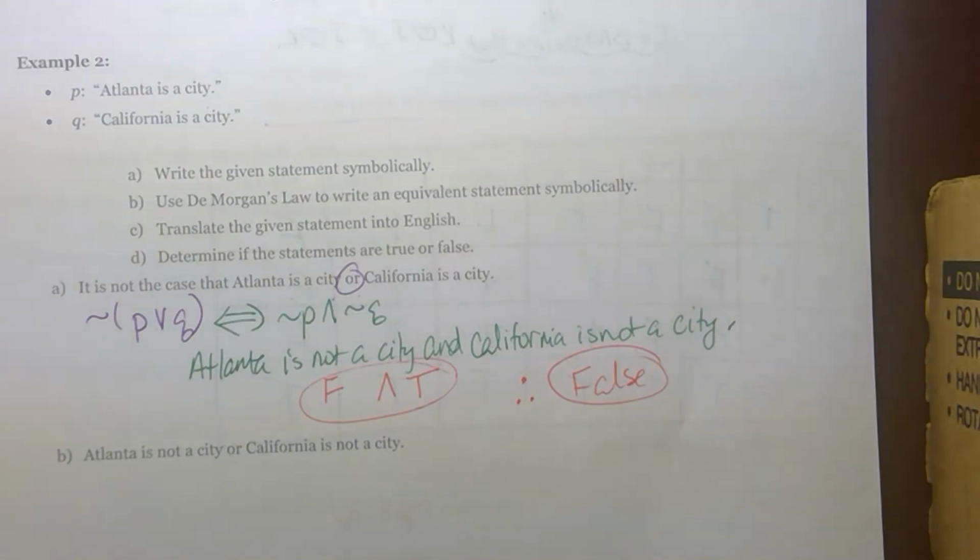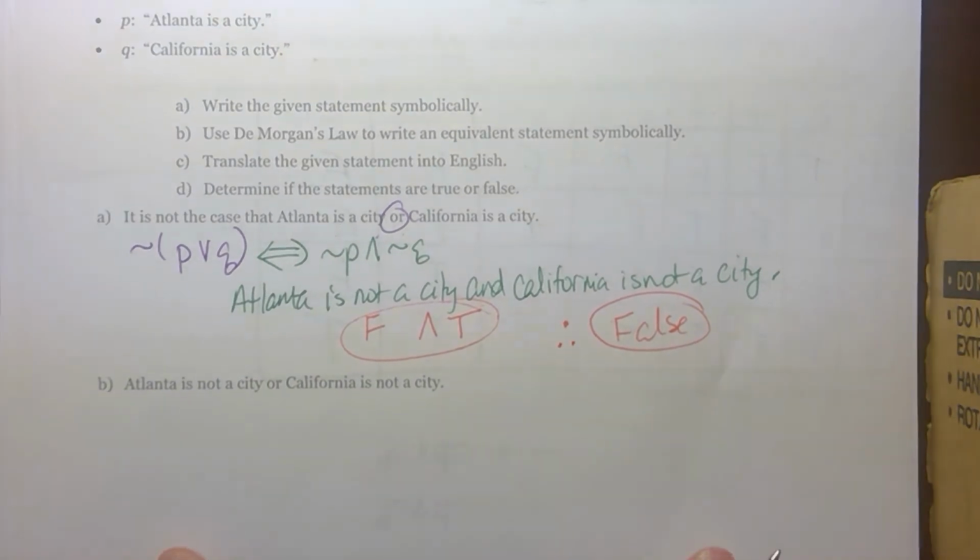Okay, let's look at the next one. Let's look at part B. We're using our same values for P and Q.